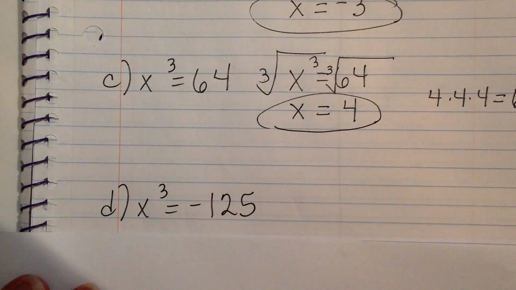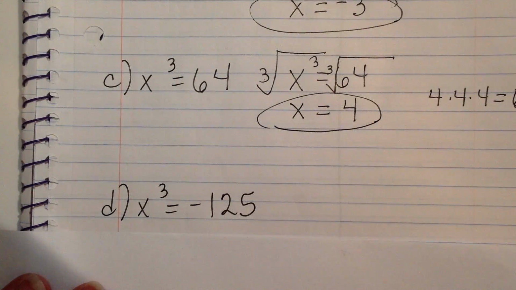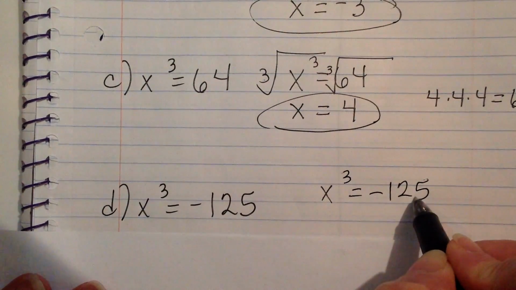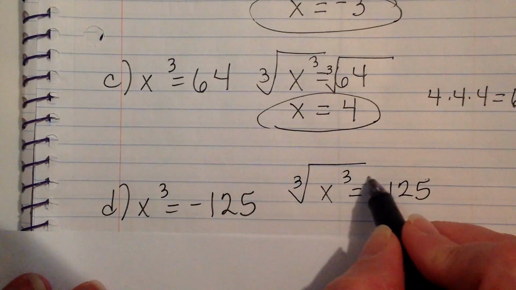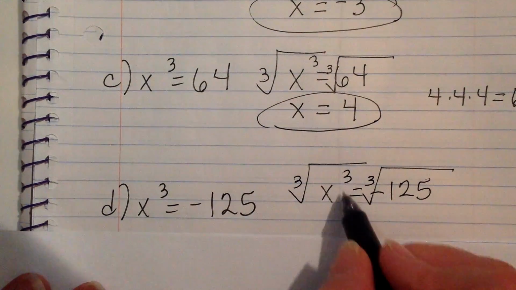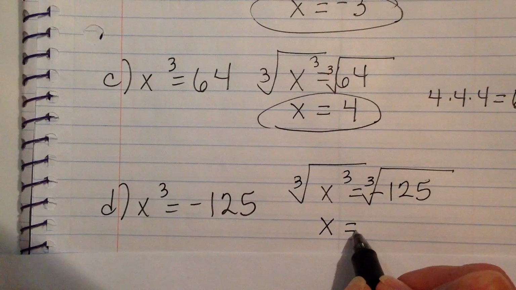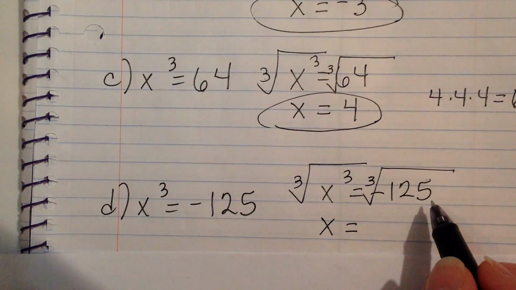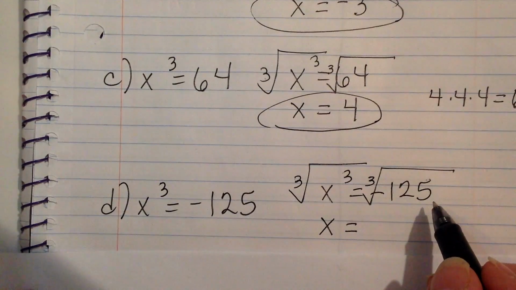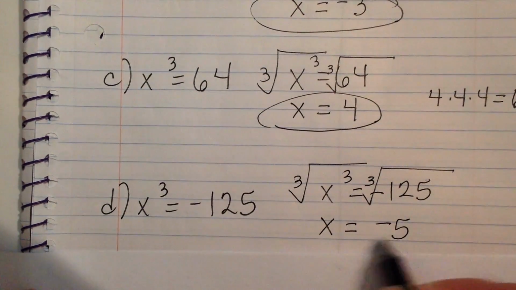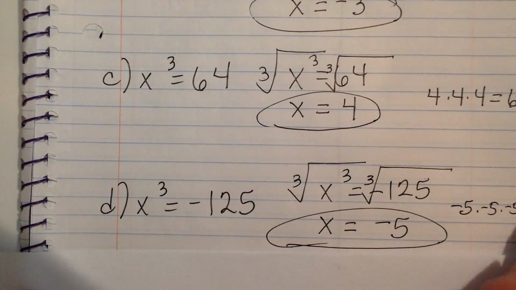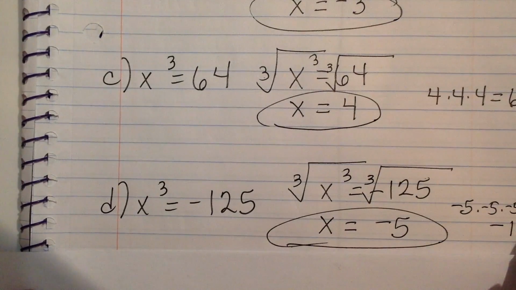One more problem. x cubed equals negative 125. Let's take the cube root of both sides. The cube root of x cubed is x, is equal to the cube root of negative 125. What times itself 3 times gives you negative 125? That would be negative 5, because negative 5 times negative 5 times negative 5 equals negative 125.